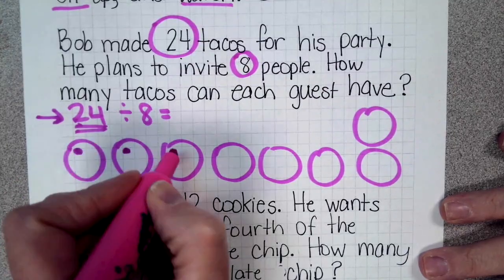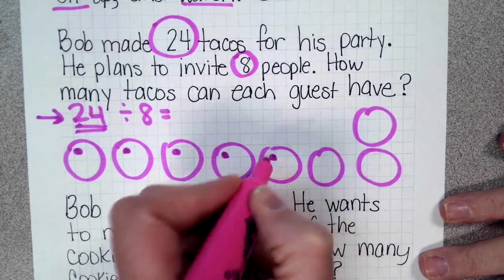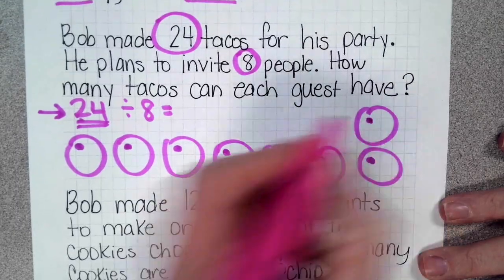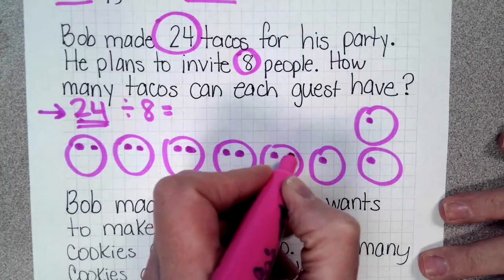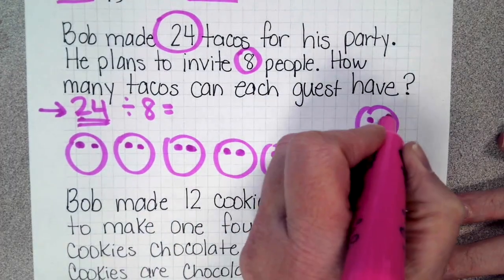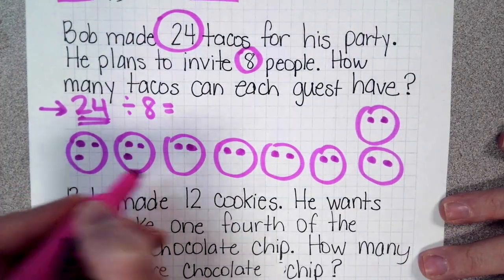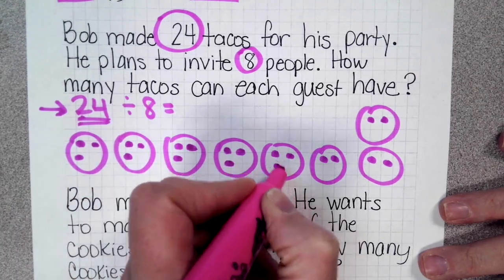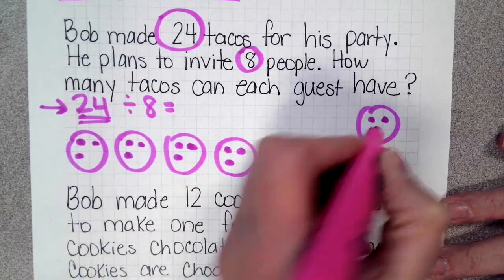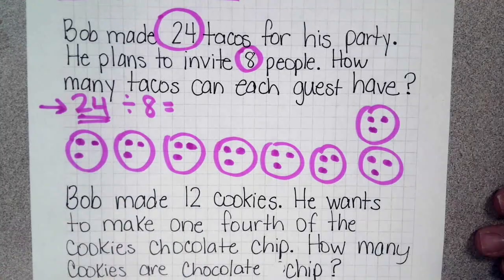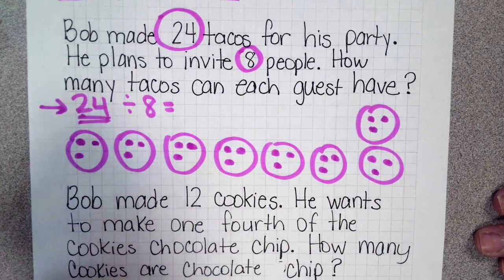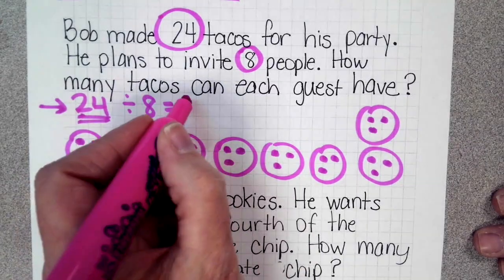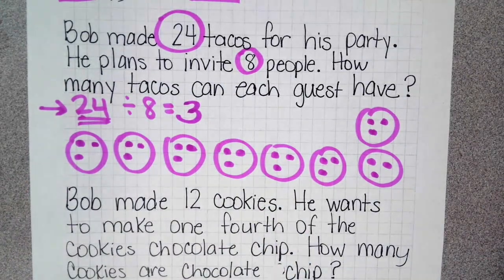1, 2, 3, 4, 5, 6, 7, 8, 9, 10, 11, 12, 13, 14, 15, 16, 17, 18, 19, 20, 21, 22, 23, 24. Okay, so how many tacos did each person get? How many are in each circle? That's right, 3. Remember, we did this Friday if you were here on Friday.